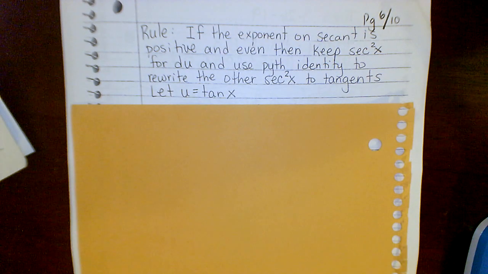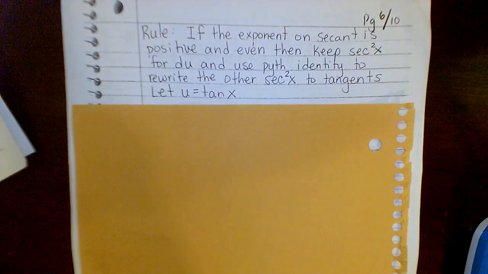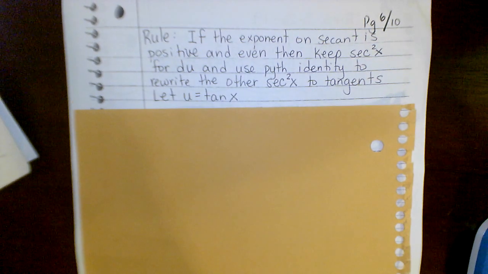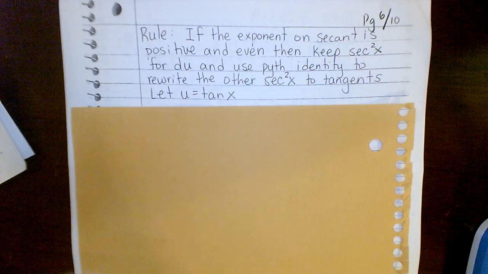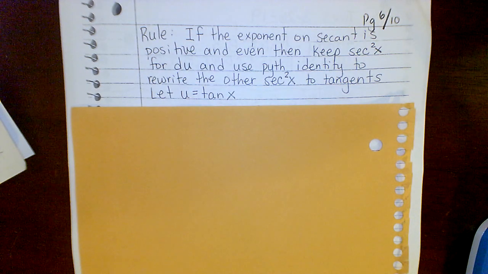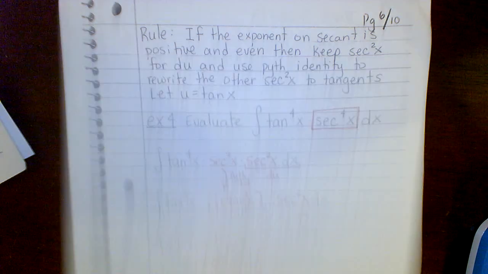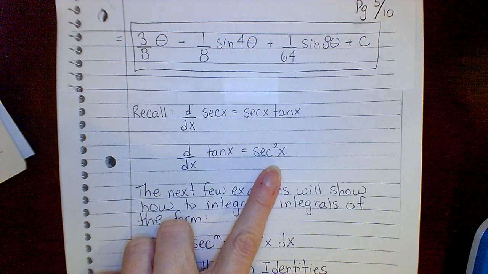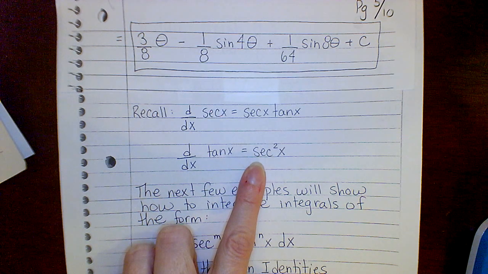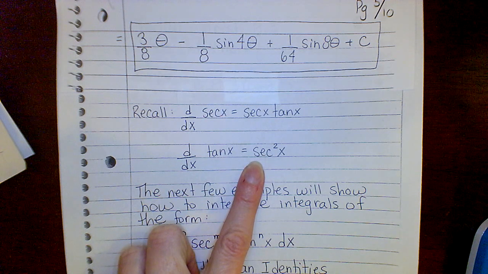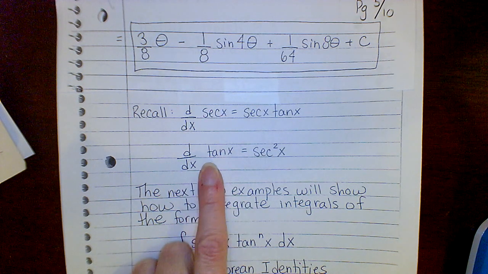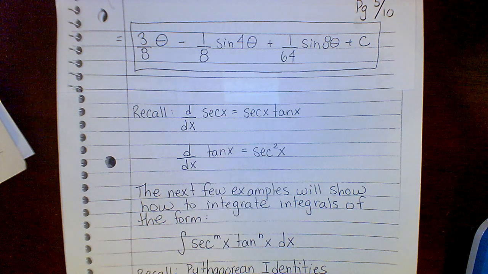If the exponent on secant is positive and even, then you're going to keep secant squared for du and use a Pythagorean identity to rewrite the others. So we're going to keep a secant squared for du. This is a little tougher because those derivatives are a little messier. With sine and cosine, those derivatives are kind of nice, right? But with this one, you got to remember that the derivative of tangent is secant squared. The derivative of secant is secant tangent.